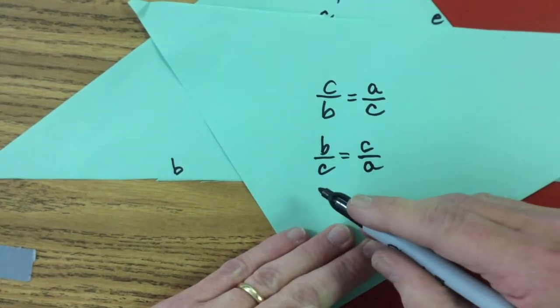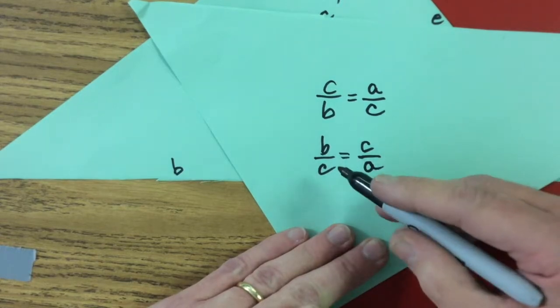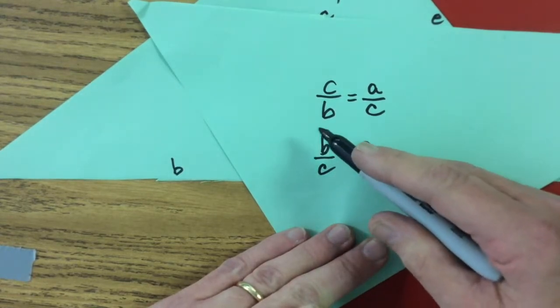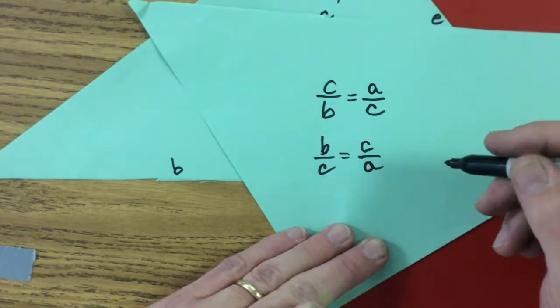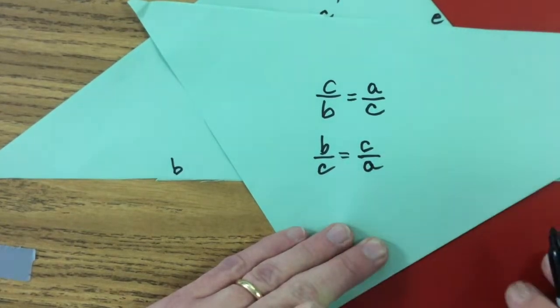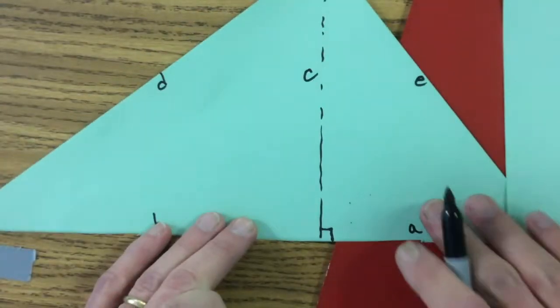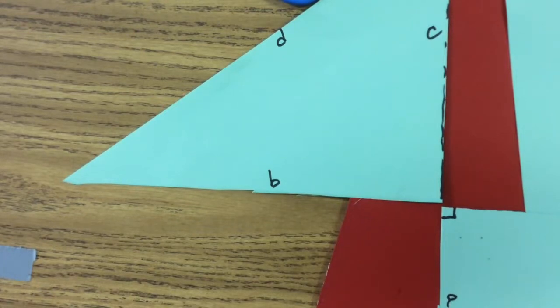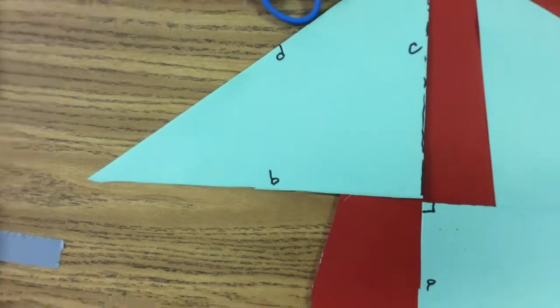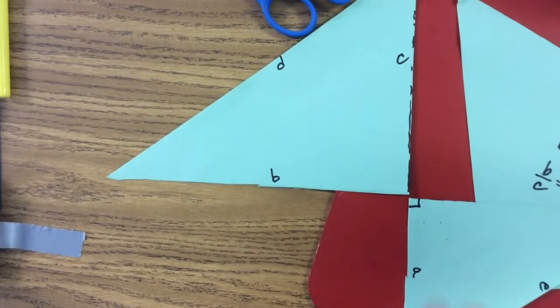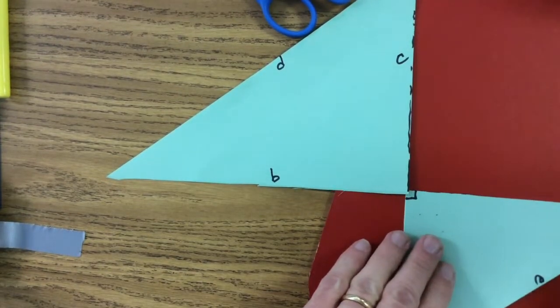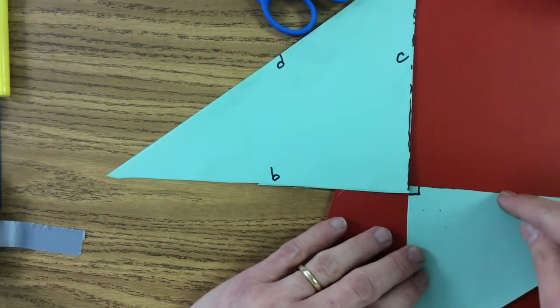The book defines geometric mean as the number that would go here in order to make this true. But what I showed you on here was that if we cut this and match them up like this, what we said was this was C right here, and so is this.